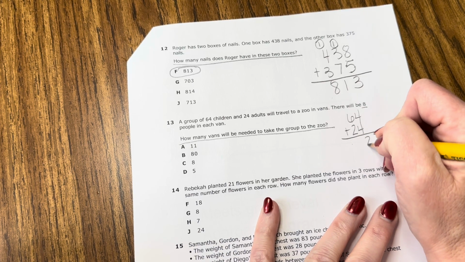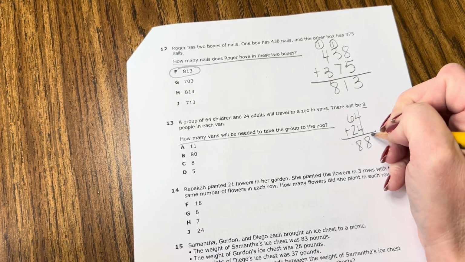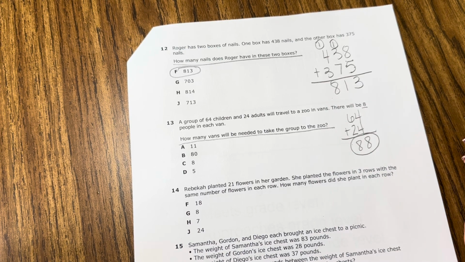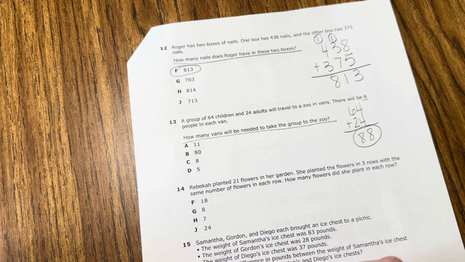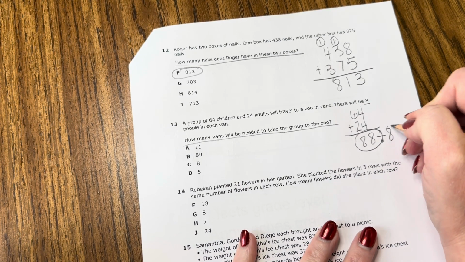4 plus 4 is 8. 6 plus 2 is 8. Okay, so I have a total of 88 people are going, but I got to put them in vans. And there has to be 8 people in each van. So that is dividing. So 88 divided by groups of 8.